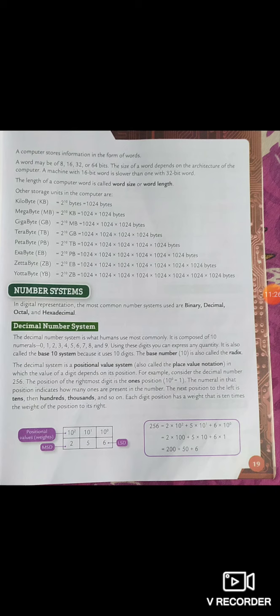So using this decimal number system, we can represent a number. Using these digits you can express any quantity. It is also called the base 10 system, because it uses 10 digits. So the decimal number system is most commonly used by us. The base number 10 is also called the radix. The decimal number system is a positional value system, also called the place value notation.